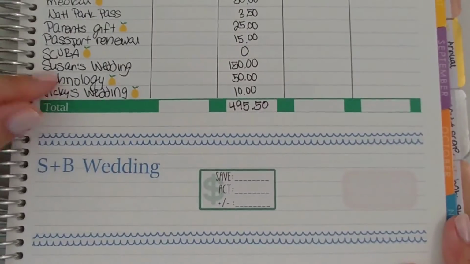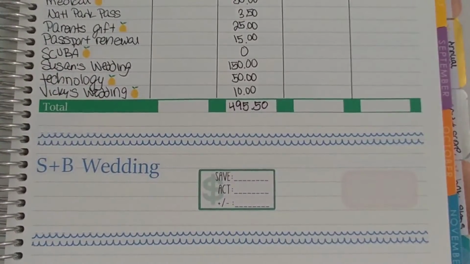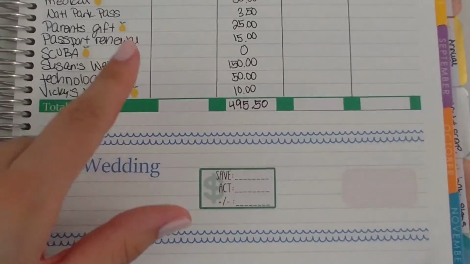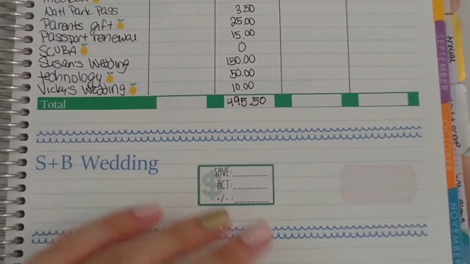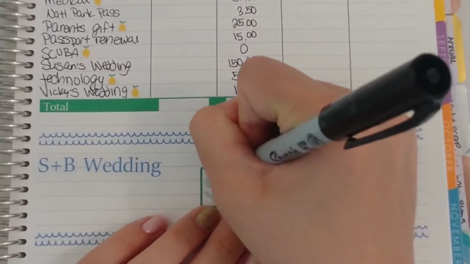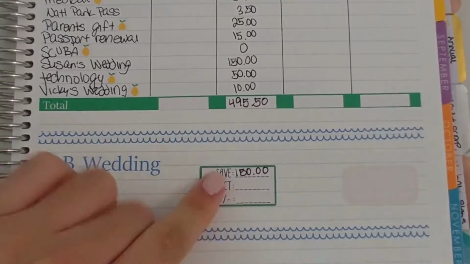So I actually have 2 weddings, as you can see, Susan and Vicky. Susan's is first, which is what I'm putting the majority of it to. And hers I will have to travel for, whereas Vicky's is where I live, so I will not have to pay for airfare, hotel, etc. So for Susan's wedding, I am planning to save $150, and if I have any left over, I'll put it towards here.